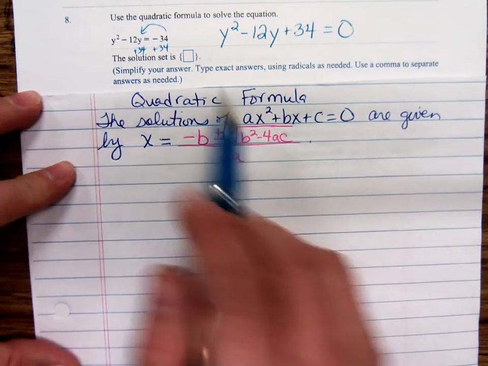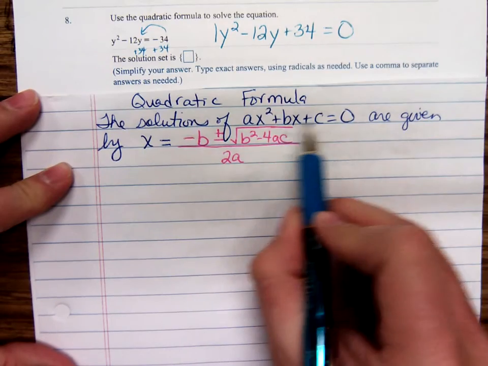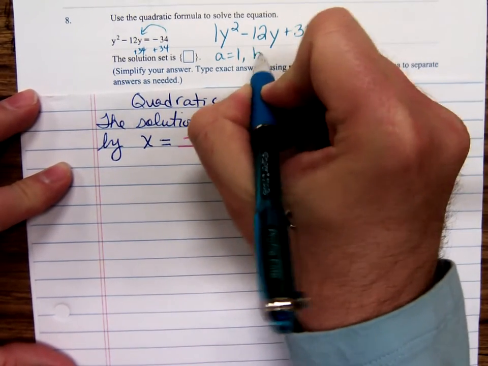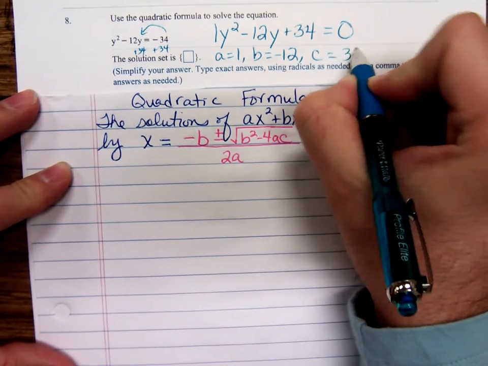So now, I'm going to write out. It's in standard form with a 0. So A is 1, B is negative 12, and C is 34.